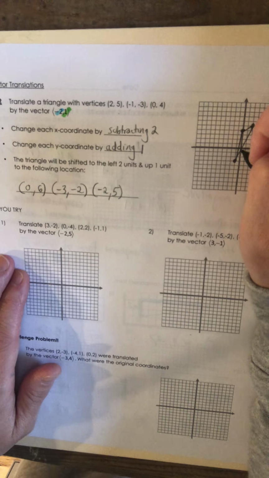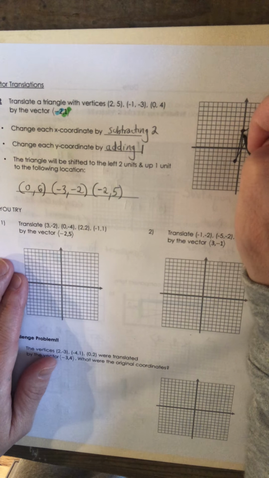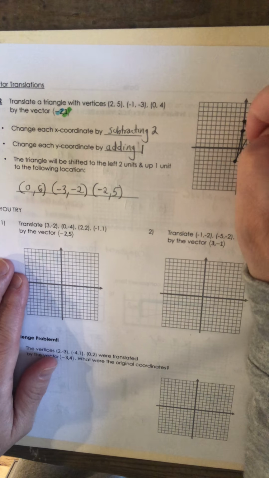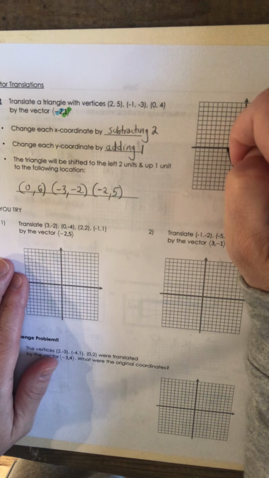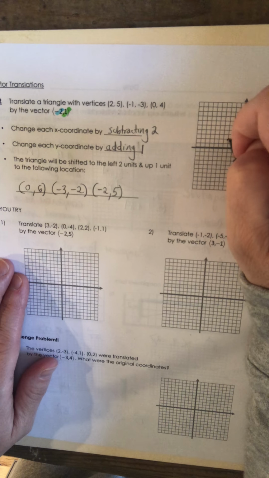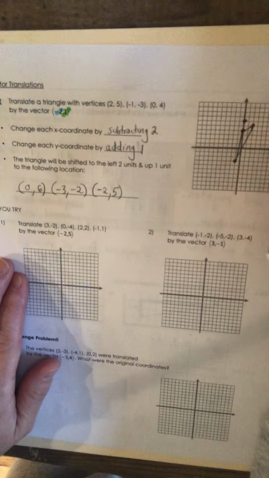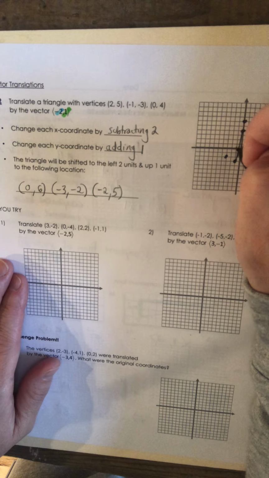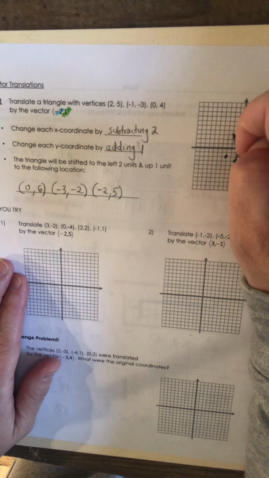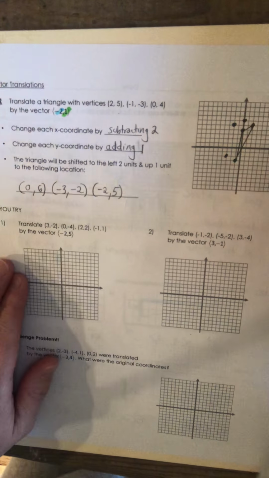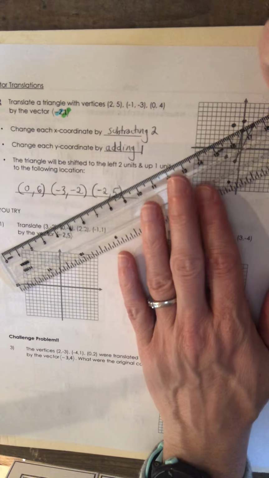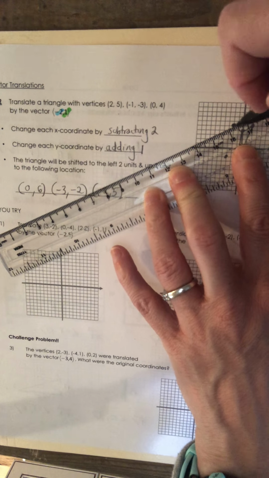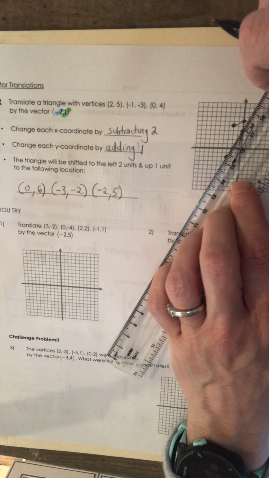Now, if you graph this, I get 0, 6. Then -3, -2... I'm sorry, -3, 4. And then it's -2, 5. And you'll see that every point moved 2 to the left and up 1.